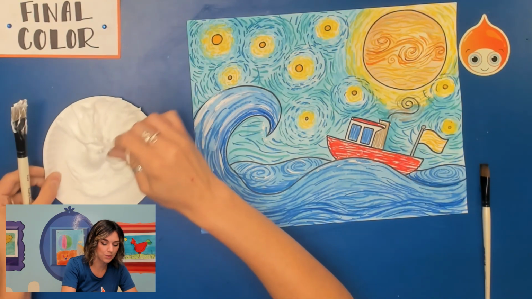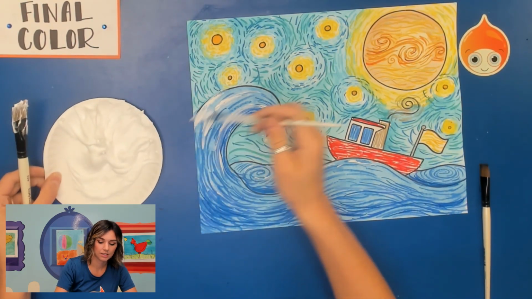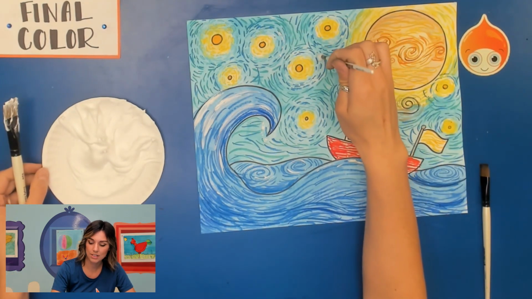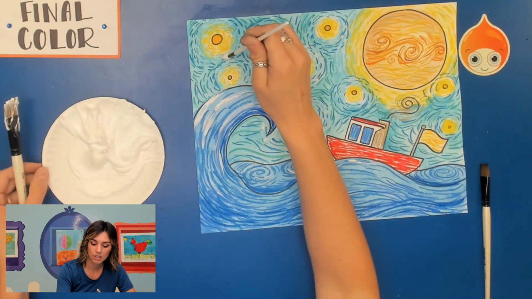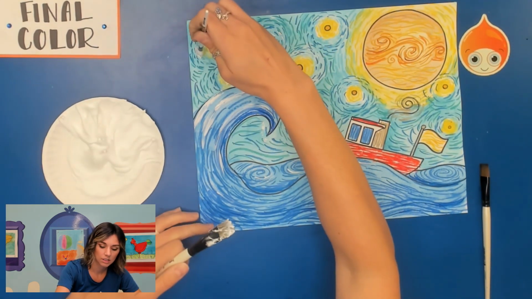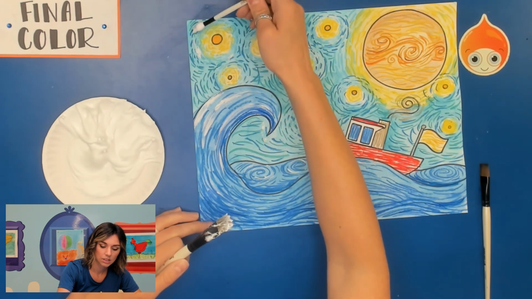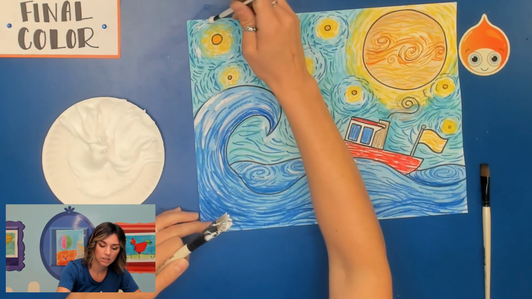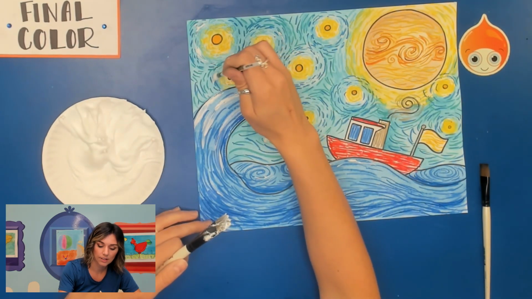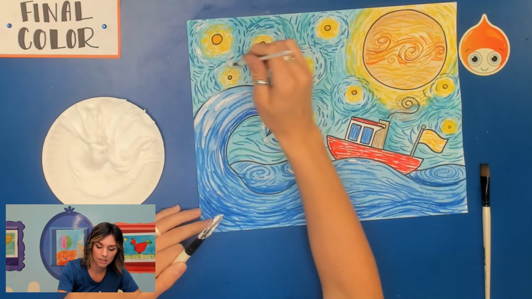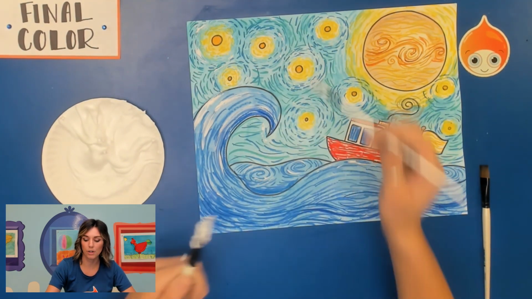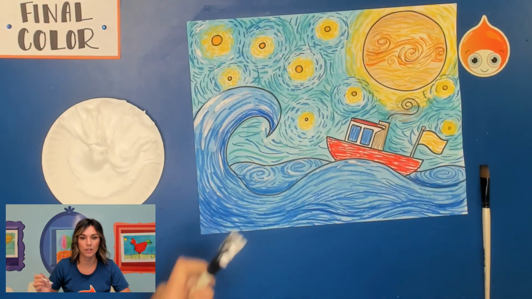Oops, I think my shaving cream is trying to deflate a little bit. I can add that to my stars and those nice swirls. Alrighty, so there's some up here. Move that around. It's kind of messy, but it works really, really well to show that turbulence.